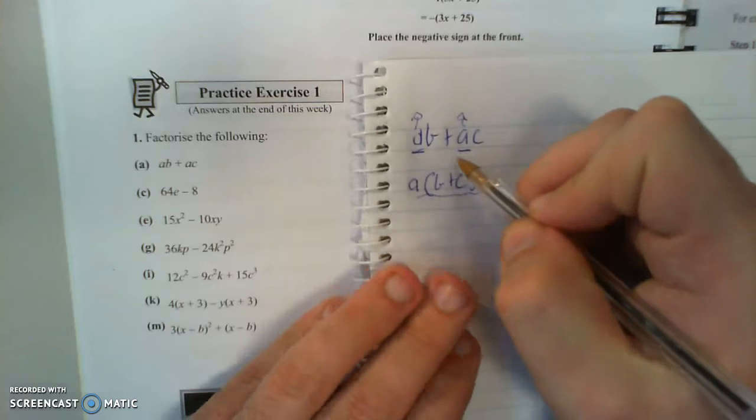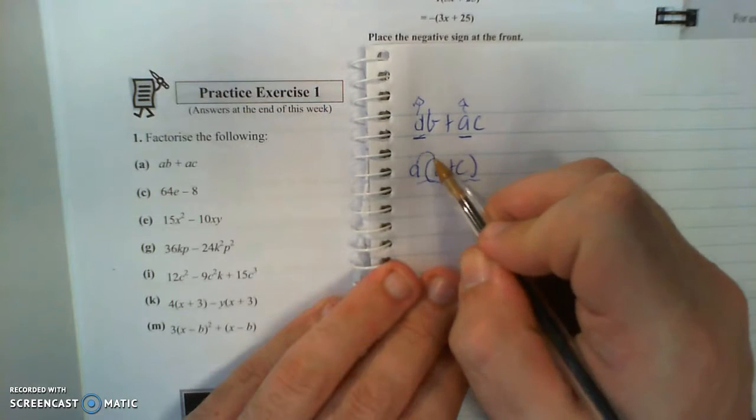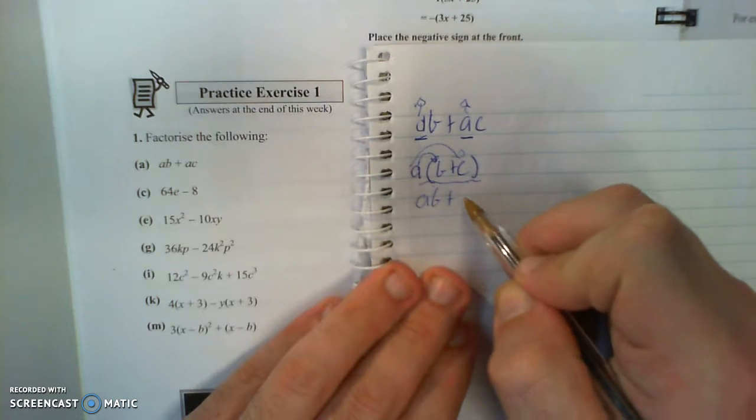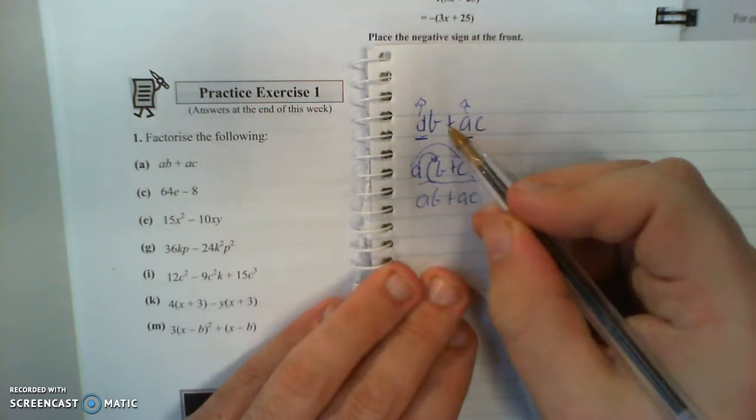Because this means if we went the other way with this, we would have this times this, and this times this, which would turn into AB plus AC, which is the same as what we had at the start.